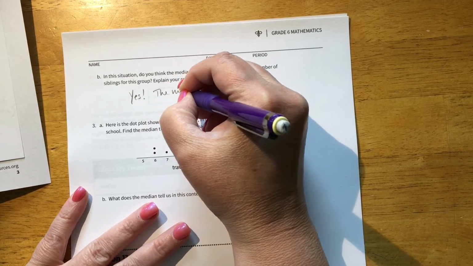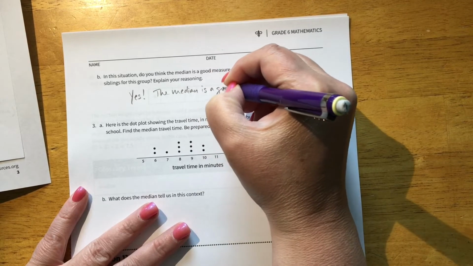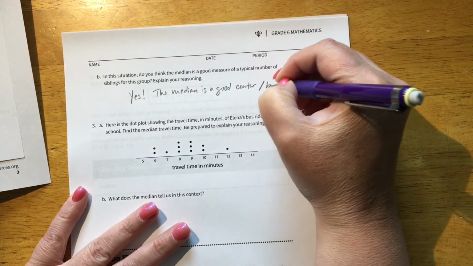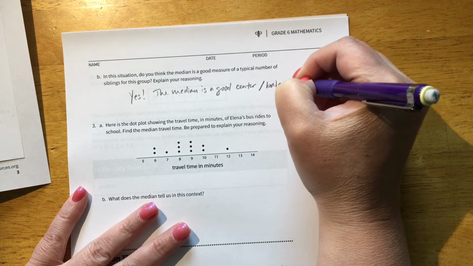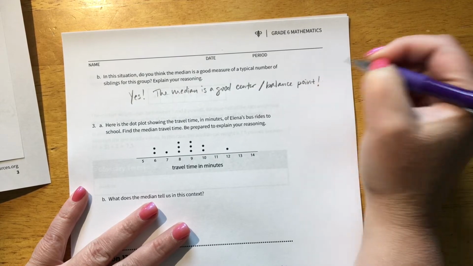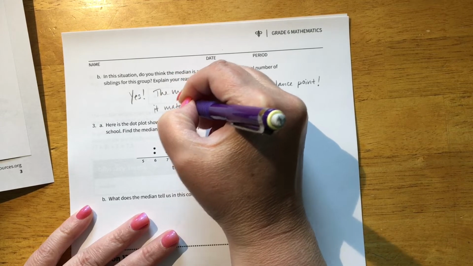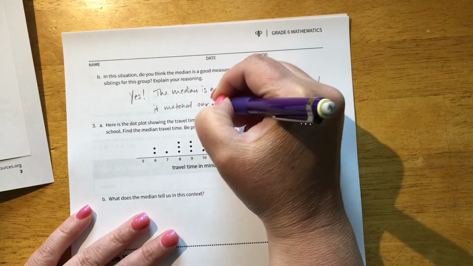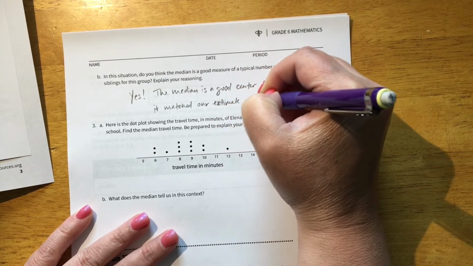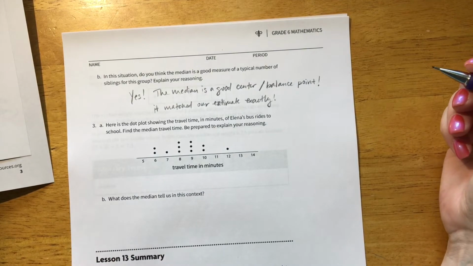The median is a good center or balancing point, right? It really is. In fact, it matched our estimate exactly. Right? So that makes it awesome. Okay?